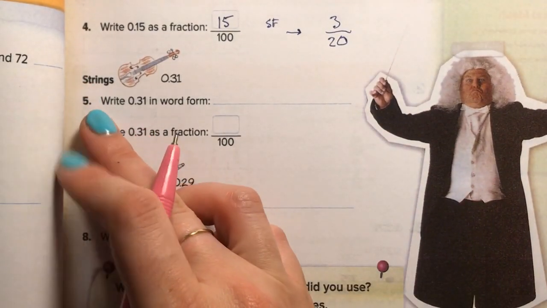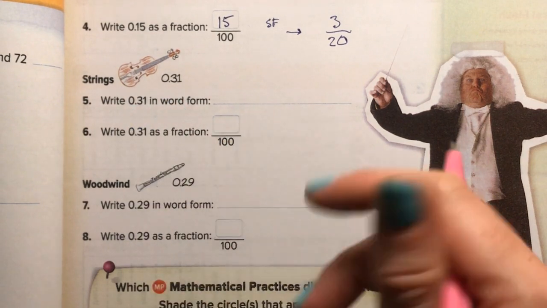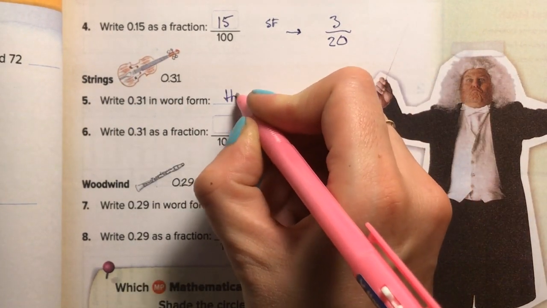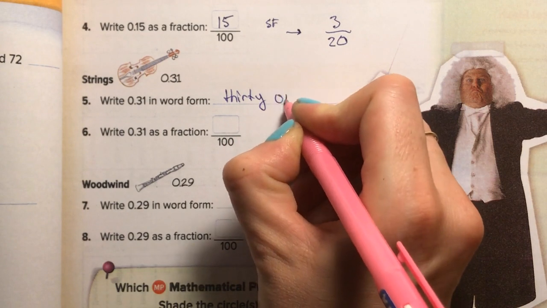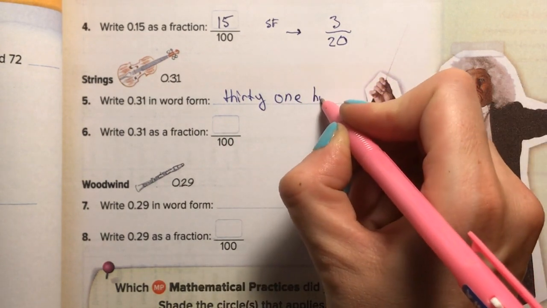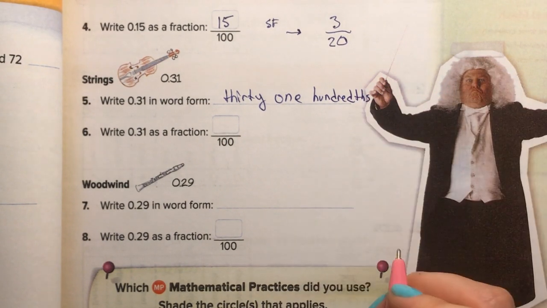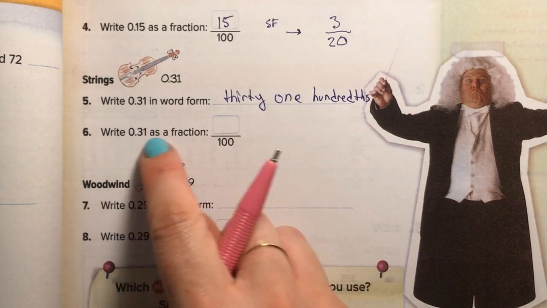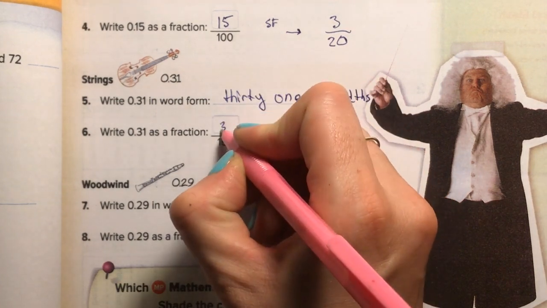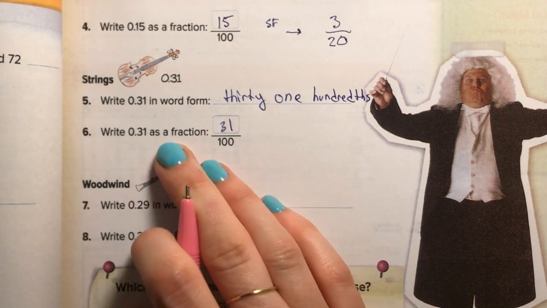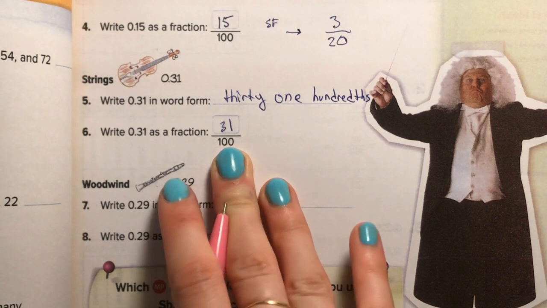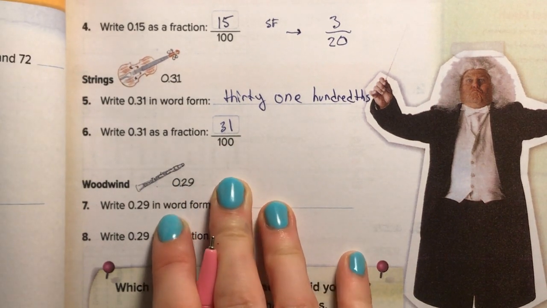Okay, strings, 0.31 or 31 hundredths. Write 0.31 as a fraction, 31 out of 100, and you can't put that in simplest form because they don't share any factors.